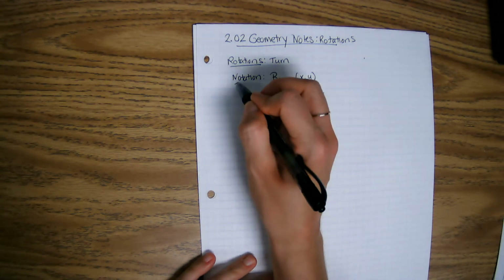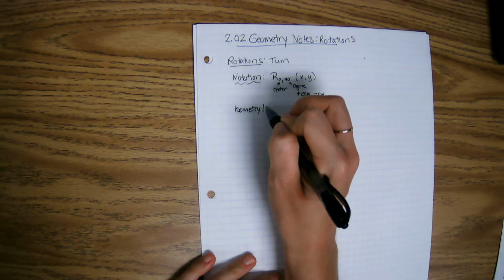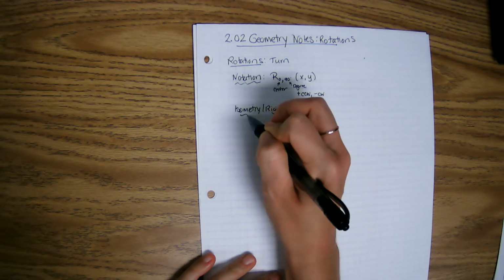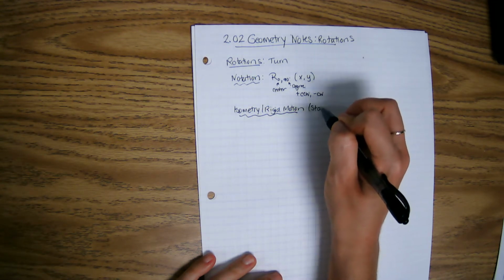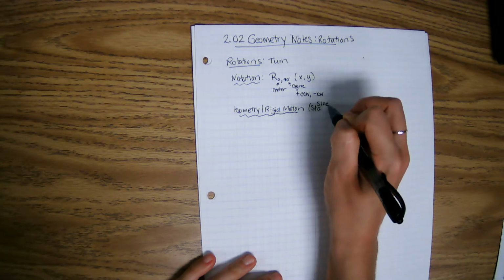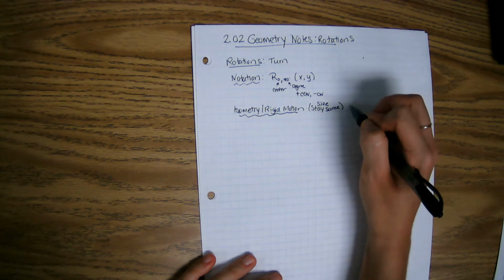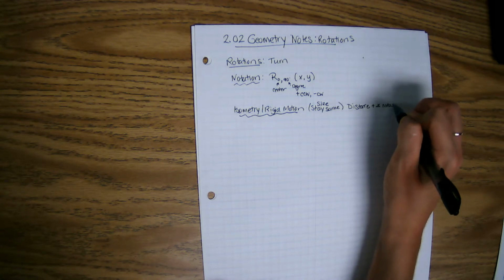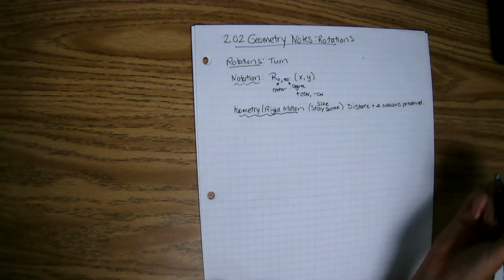Next is this an isometry and a rigid motion. So remember, isometry and rigid motion really mean the same thing. It means, does the size of the image stay the same? And with a rotation, the size does stay the same. And what we always remember with rigid motion is distance and angle measure are preserved.